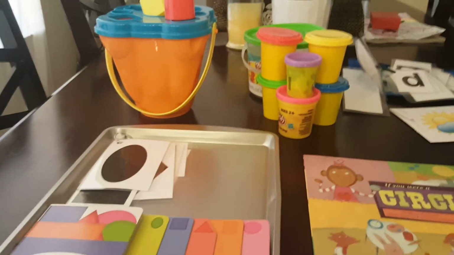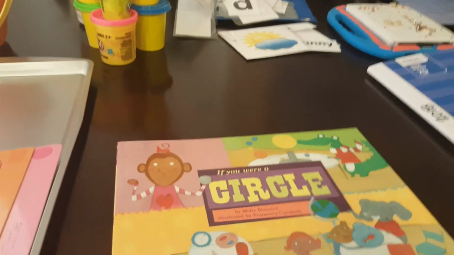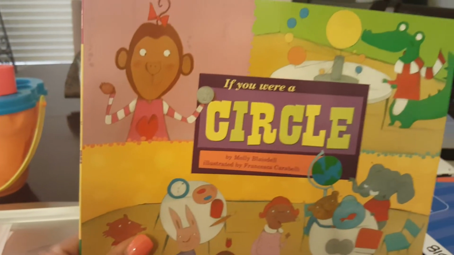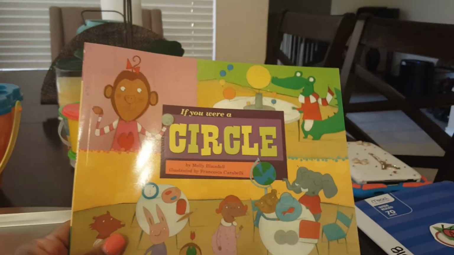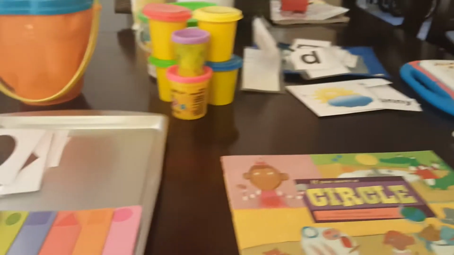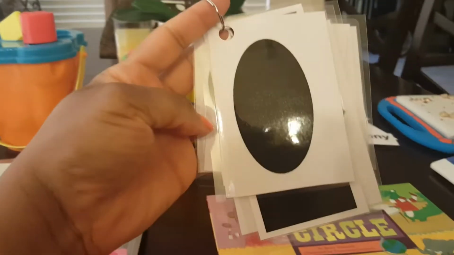Okay, the next part is the focus of the day, and the focus of the day is shapes. So tonight's book before bedtime will be about circles, "If You Were a Circle." This is her book that I will read this evening to her. And we will also go through the different shapes.